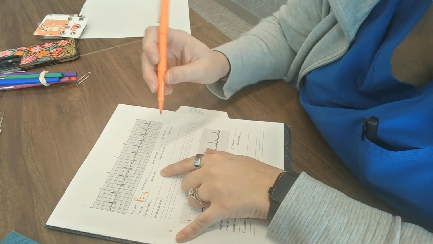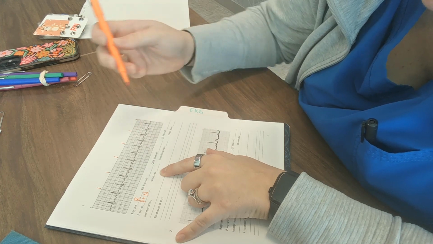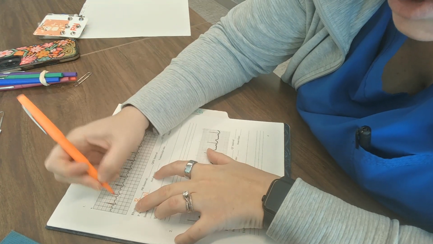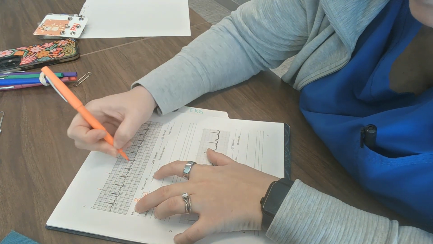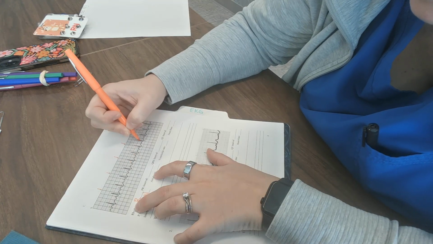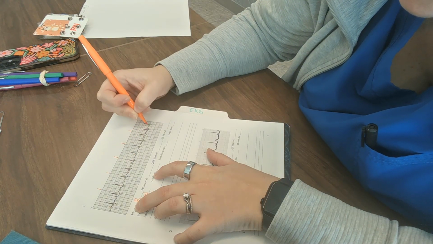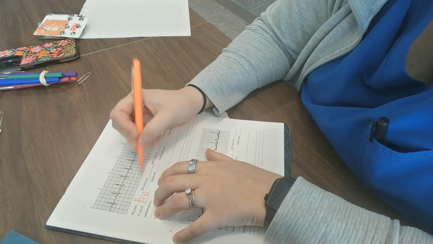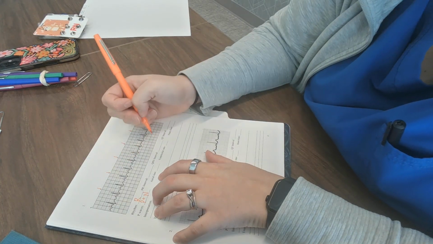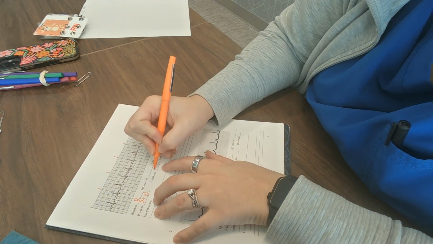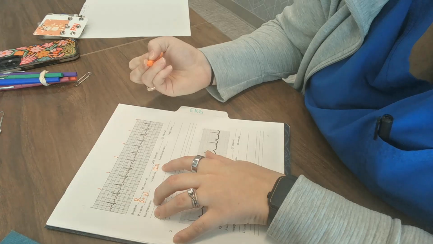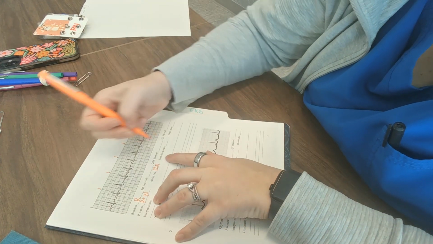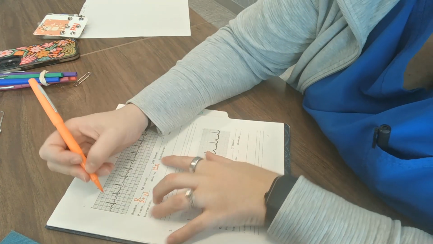Okay. To calculate my atrial rate, all I have to do is count my P waves. Now, I am literally going to go through and put a dot on every single P wave. So 1, 2, 3, 4, 5, 6, 7, 8, 9, 10, 11, 12. I have 12 P waves in a 6-second strip, which means my atrial rate is going to be 120.